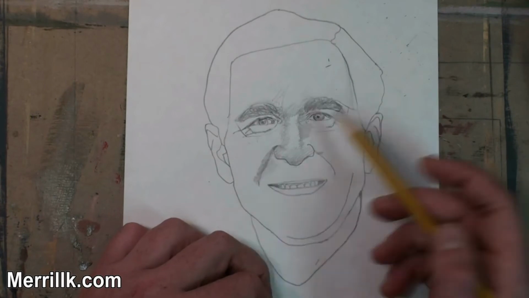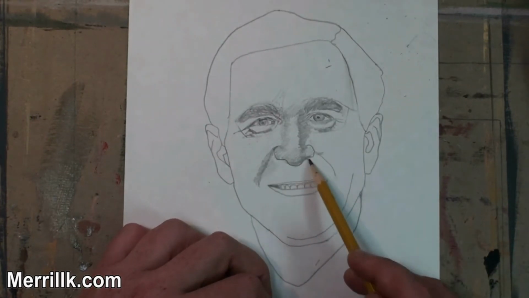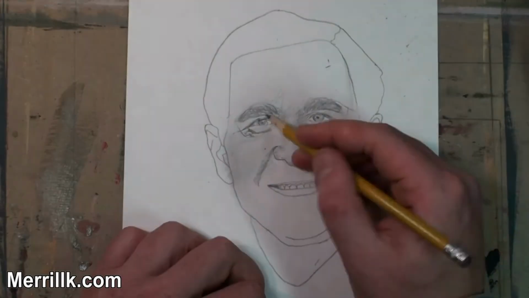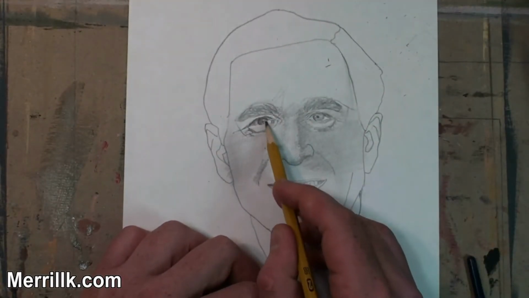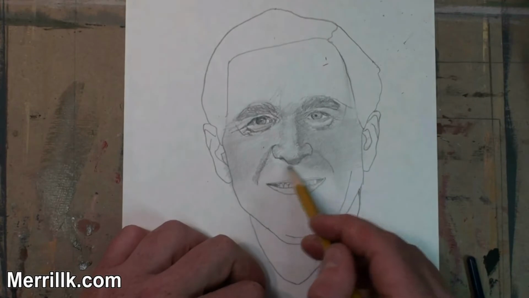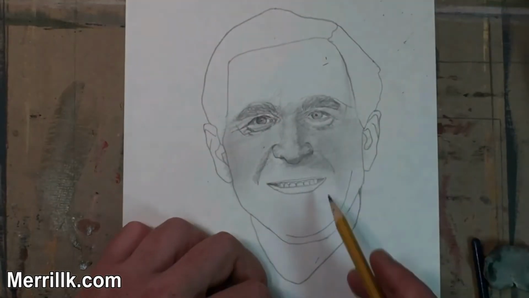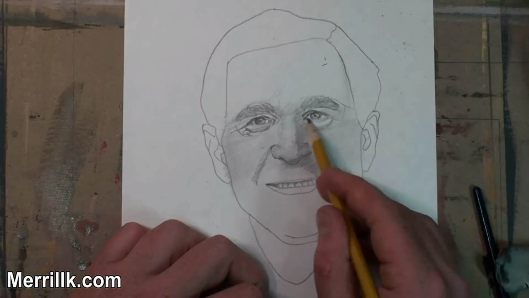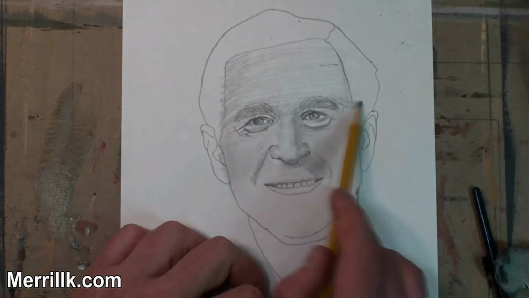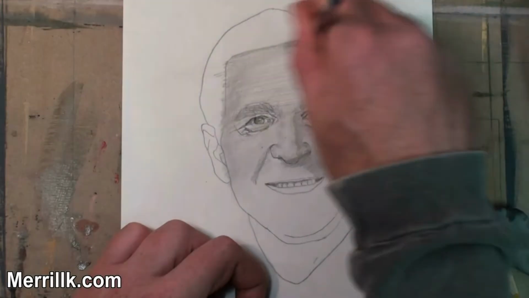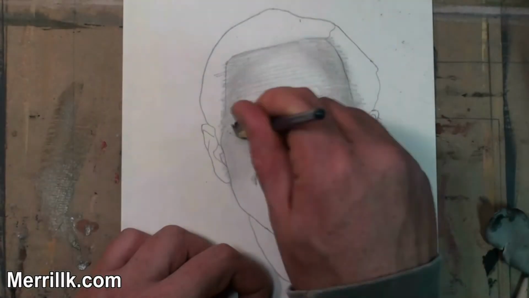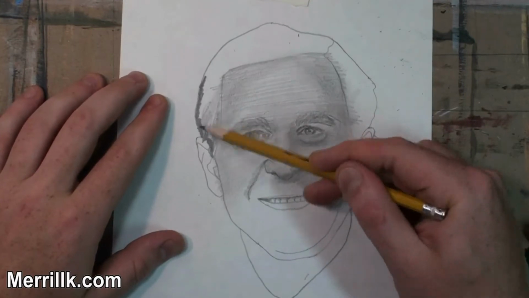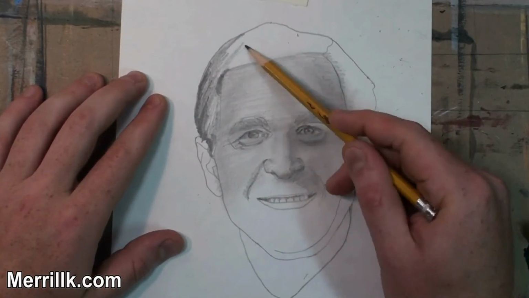Bridge of the nose, I am just going to slowly start to indicate that the left side of his face is in shadow and the right side of his face is going to be somewhat brighter. The portrait artist, I'm using the official portrait of George Bush as a reference image. The portrait artist, I guess, wanted to be dramatic, and put half of his face in highlight, the other half in shadow. But you know what? We're ready for that. We can handle that. Moving on to the hair.